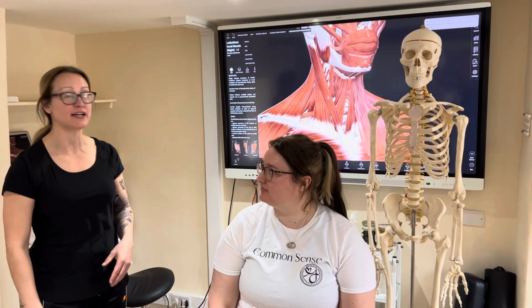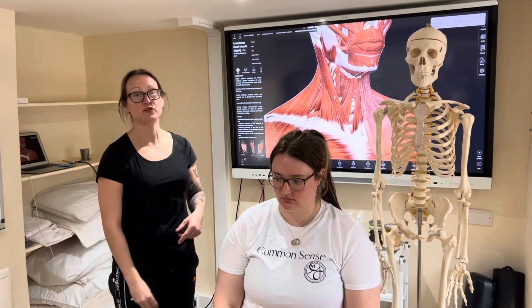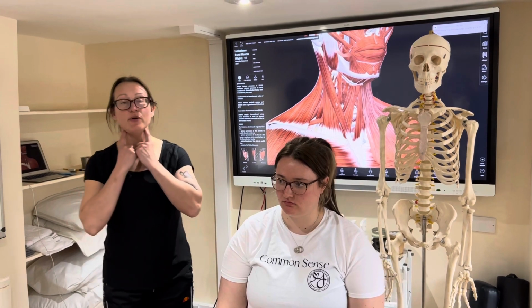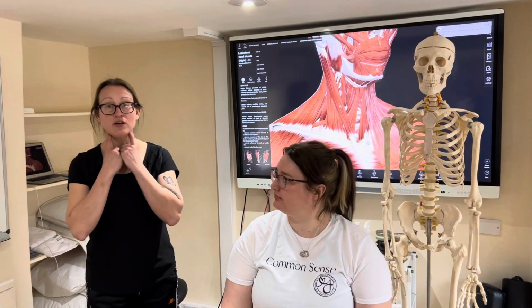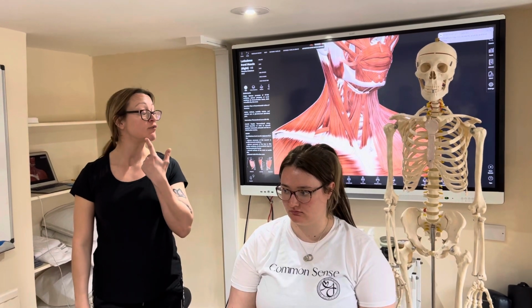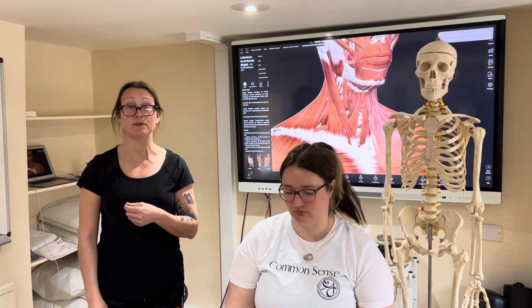Okay, so this week's surface anatomy, we're going to be looking at the sternocleidomastoid, often shortened to SCM. So our sternocleidomastoid, both sides of the neck there, when it works bilaterally, so together, it brings our chin to our chest. It rotates the head to the opposite side and does lateral flexion to the same side.